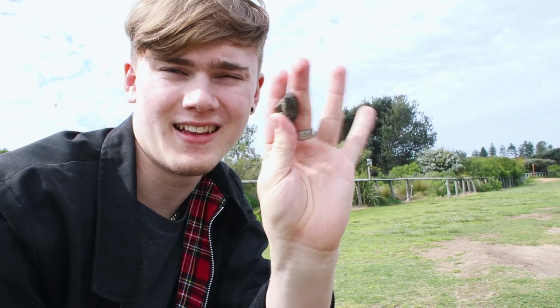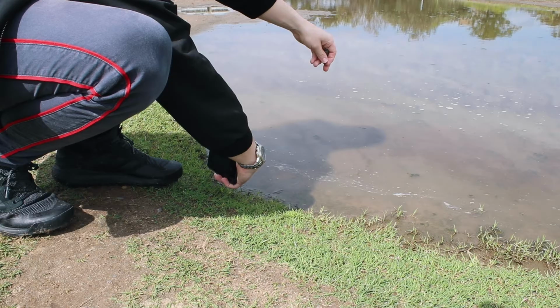And now I'm gonna do a demonstration of this using that puddle right there. So basically I've got a few little rocks here, little pebbles that I'm gonna drop into this puddle, and I'm gonna capture it using the iPhone burst mode.